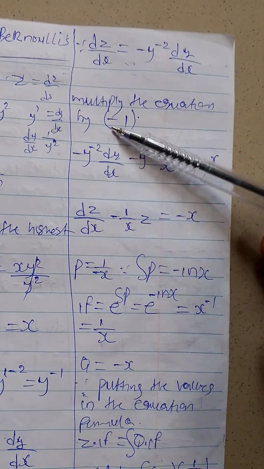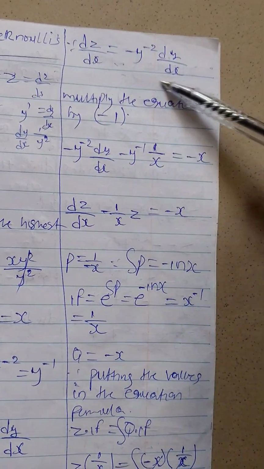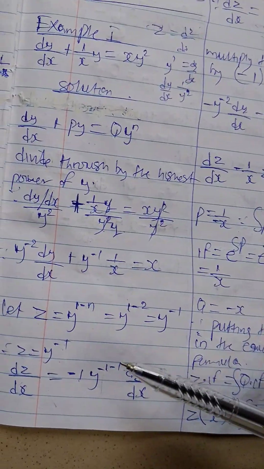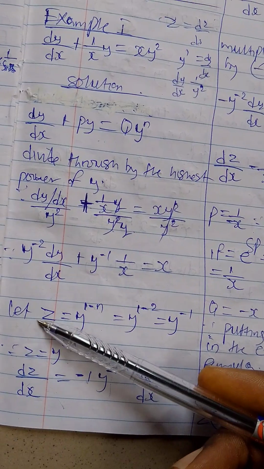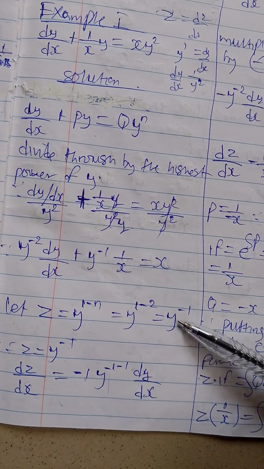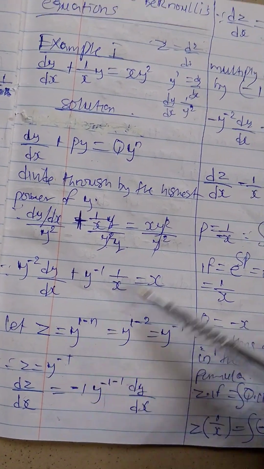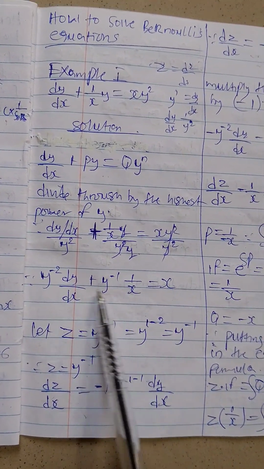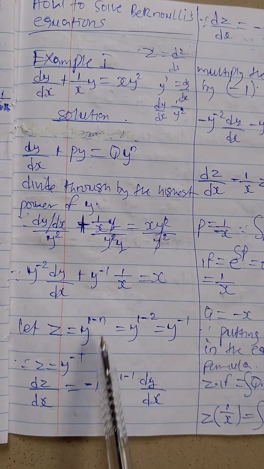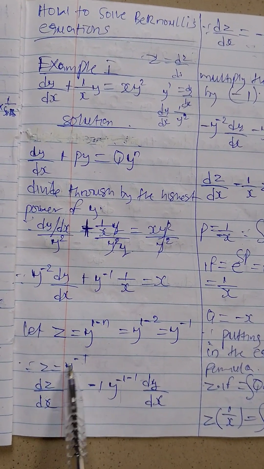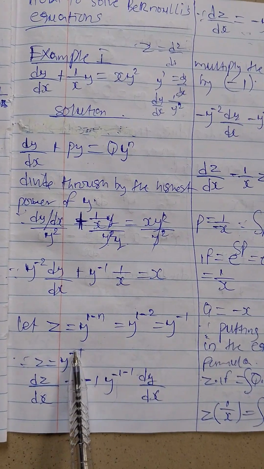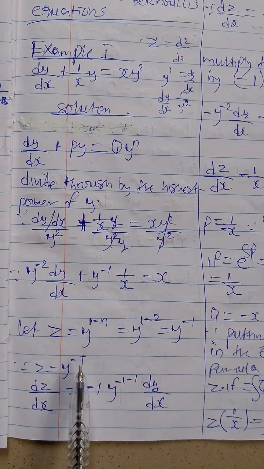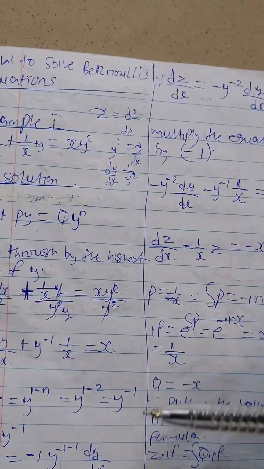Now multiply both sides of the equation by minus 1. You know that z here is equal to y raised to minus 1, so my answer for z in terms of y is minus 1. So I have to multiply every term in the equation by minus 1.